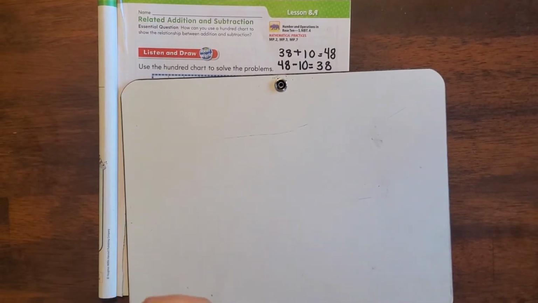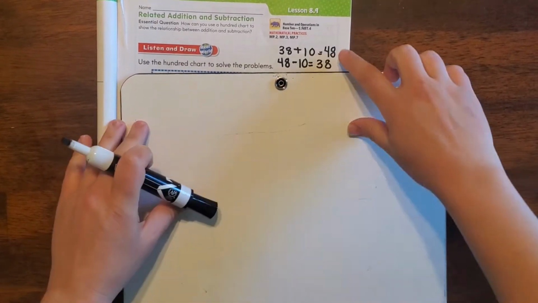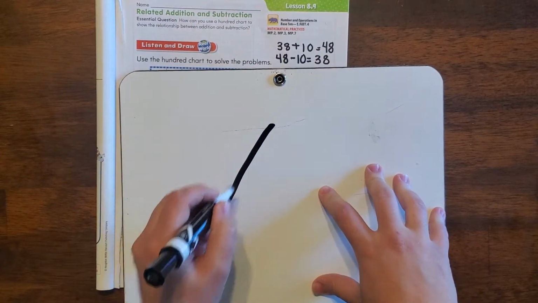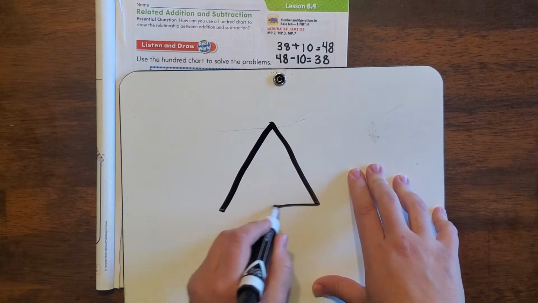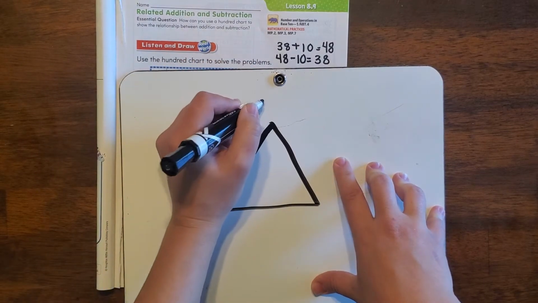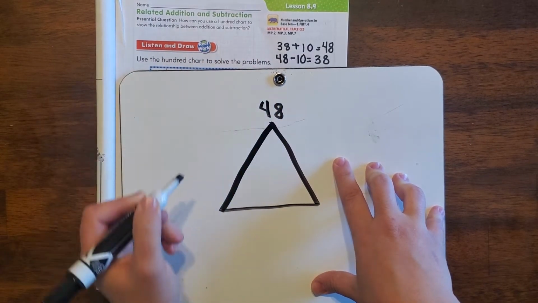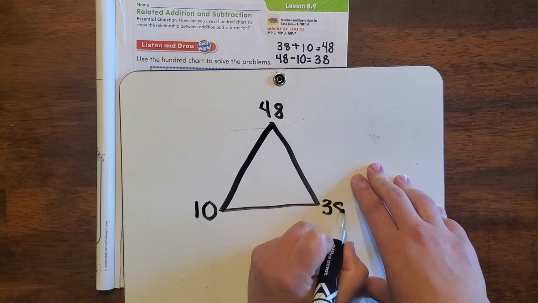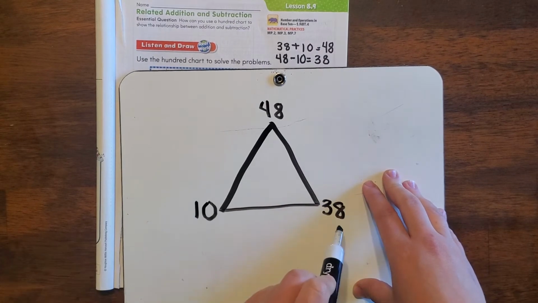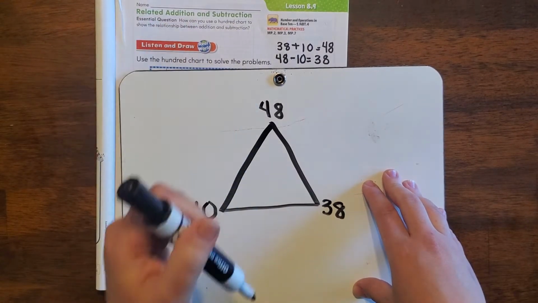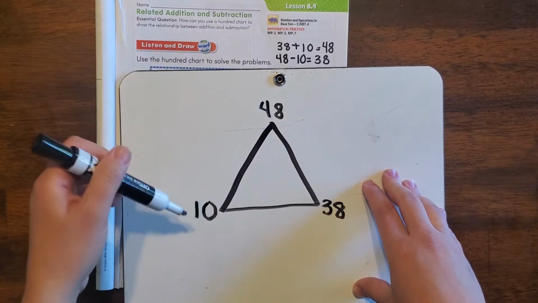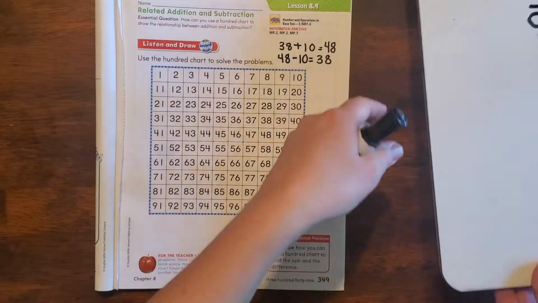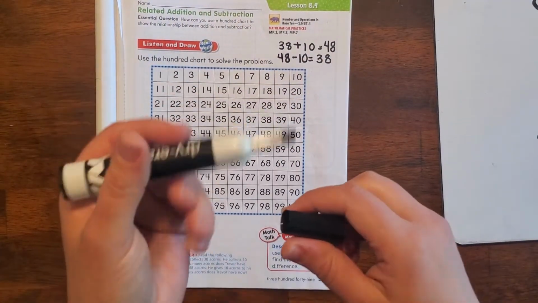Okay, friends, so let's go ahead and draw our number bond using 38, 10, and 48. So we know that a number bond is kind of like a triangle. So we'll have 48 at the top, 10 over here, and 38. So we know that 38 plus 10 equals 48. We know that 48 minus 10 equals 38. And so that is our number bond. That's a related addition and subtraction fact.